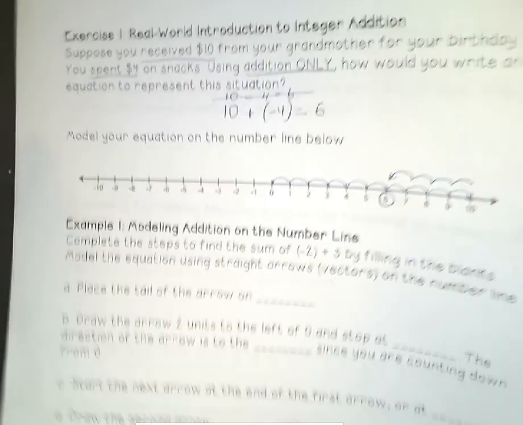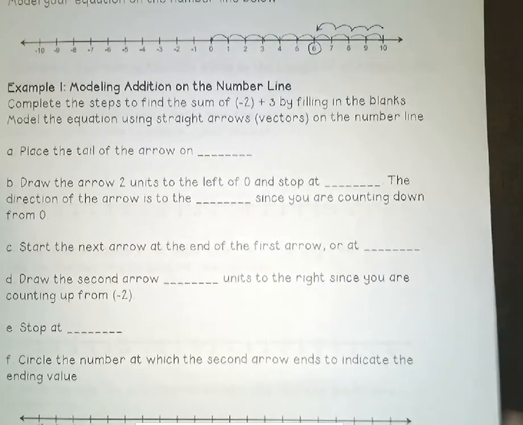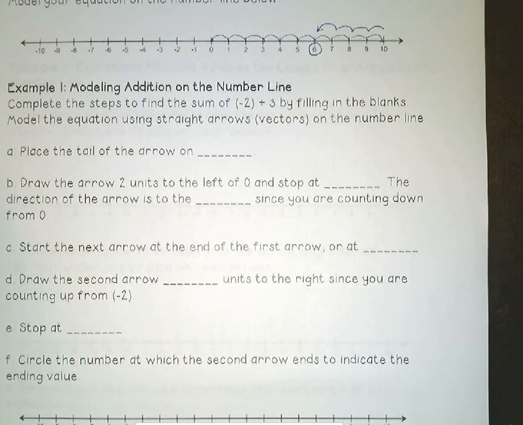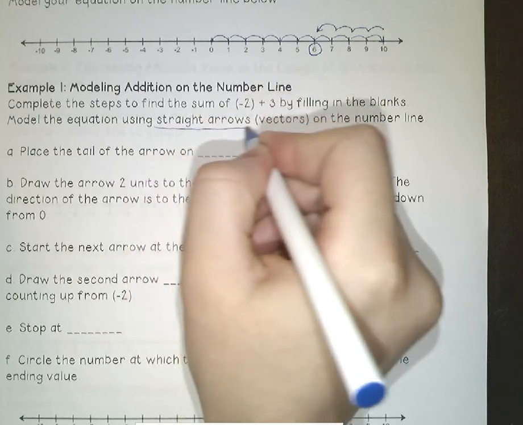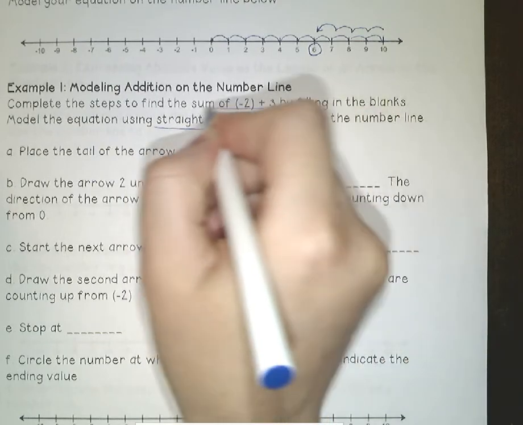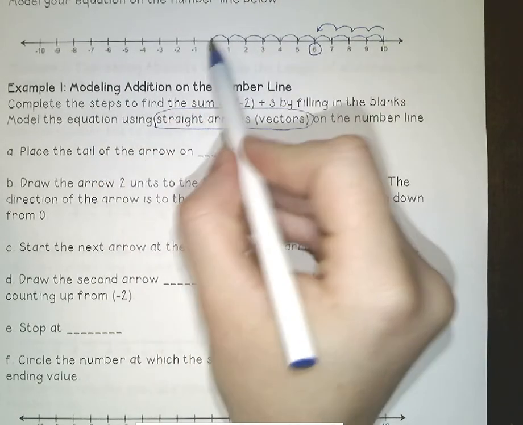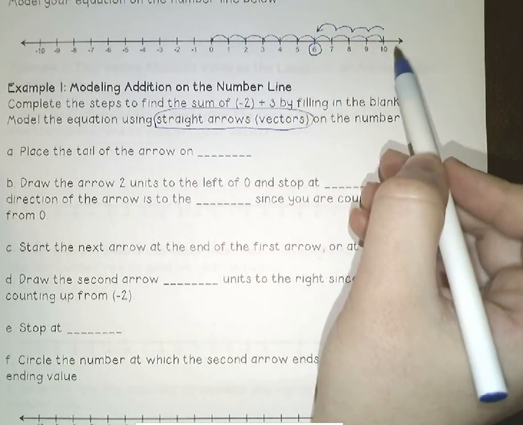Okay, example 1, modeling addition on the number line. Complete the steps to find the sum of negative 2 plus 3 by filling in the blanks. Model the equation using straight arrows, vectors, on the number line. So here comes something that we haven't done before. We are going to use straight arrows or vectors instead of skipping or counting on.